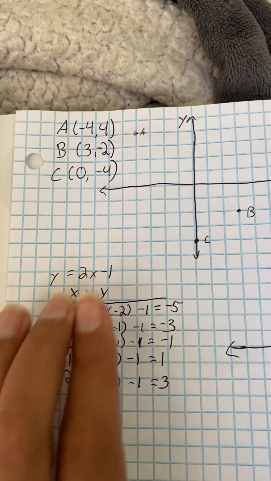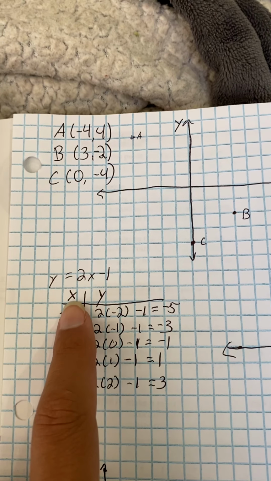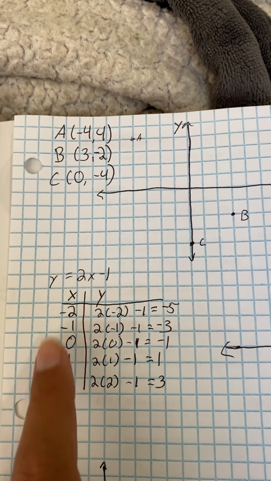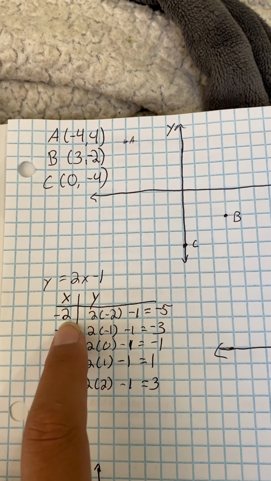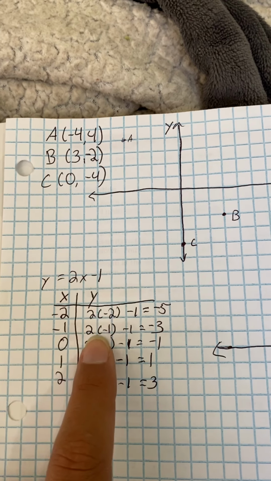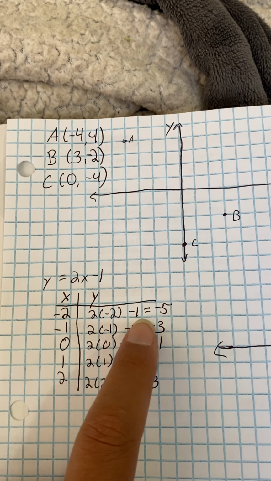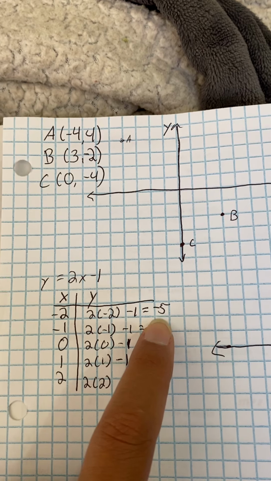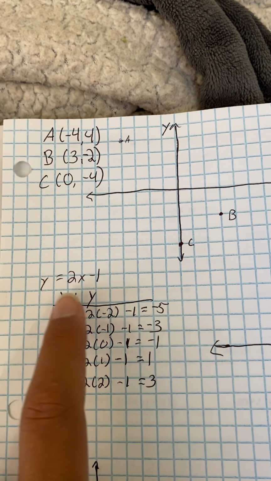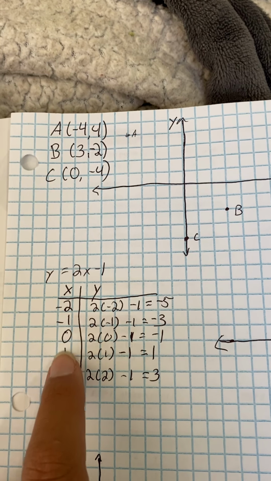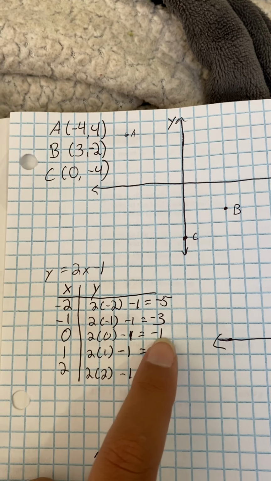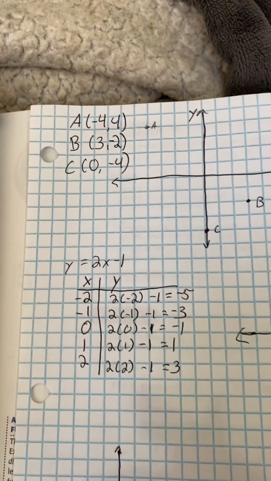We're going to start by going ahead and getting just some points that we put on there. So if x is negative 2, when we take this, we plug it right in there. 2 times negative 2 minus 1 equals negative 5. So y equals negative 5 if x is negative 2. Let's go ahead and try it with a few other numbers so we can get a few numbers that we can go ahead and plot on my graph.